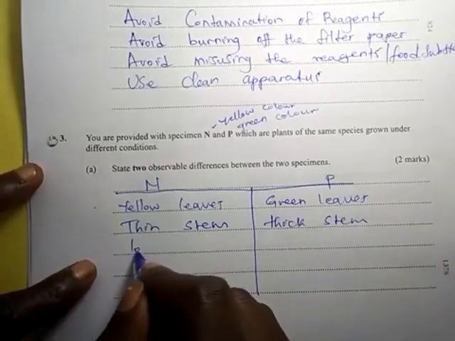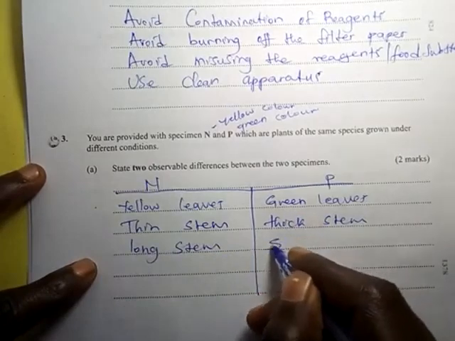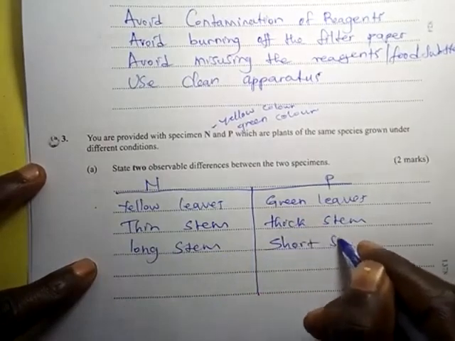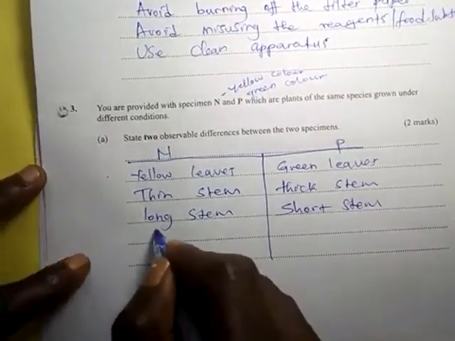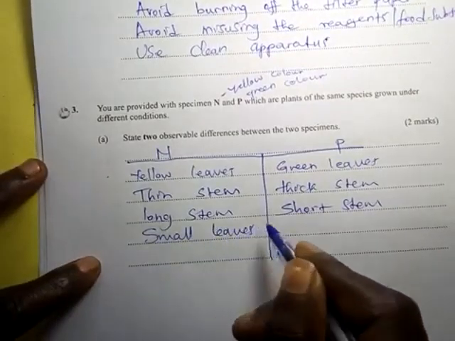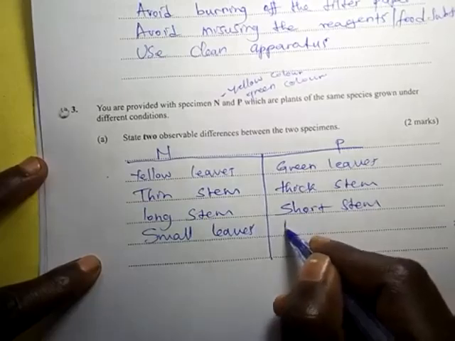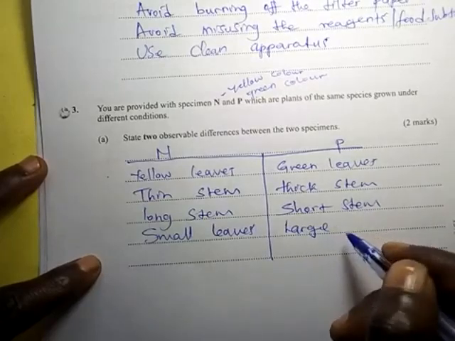Also, N had a long stem, while P had a short stem. Also, N had small leaves, while P had large leaves.